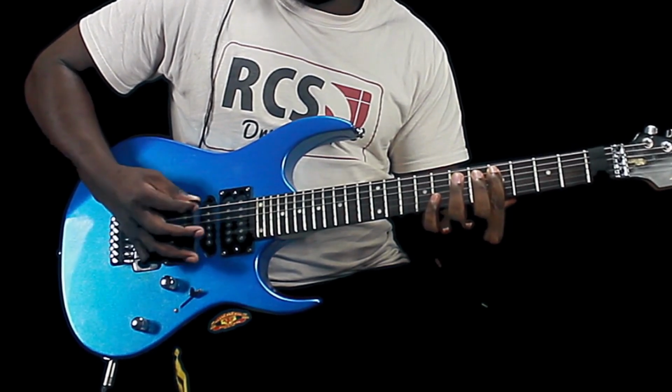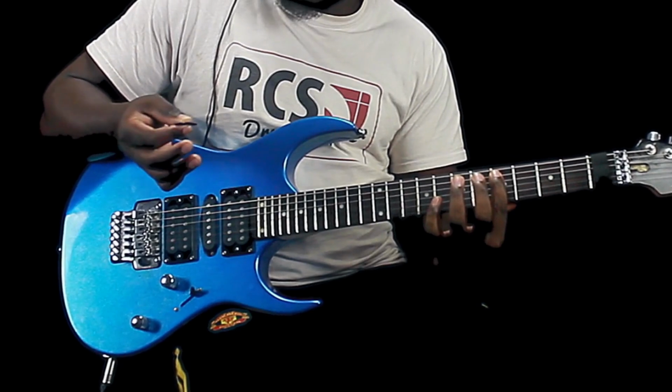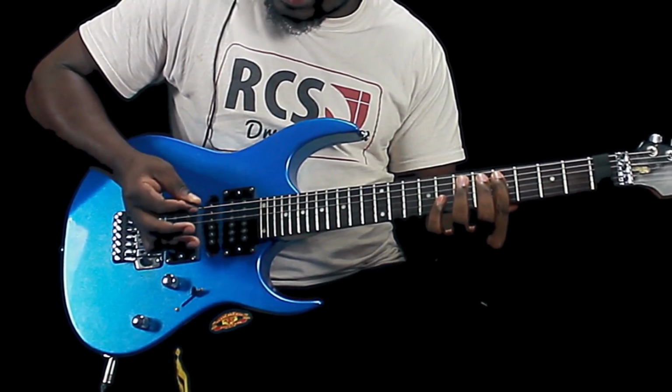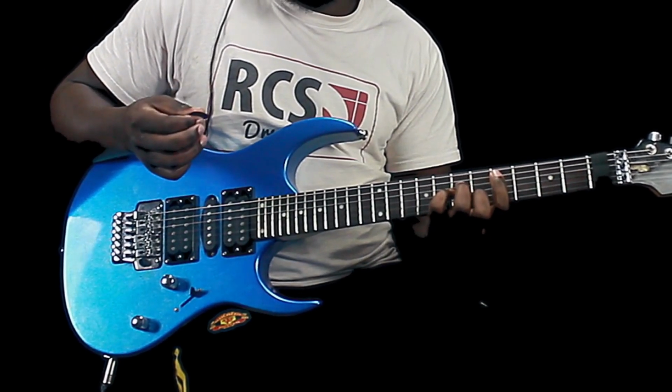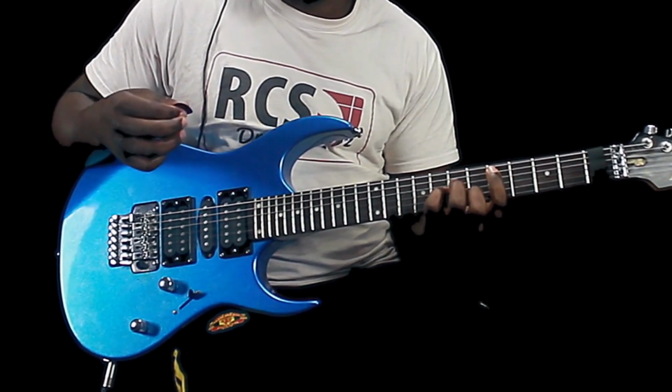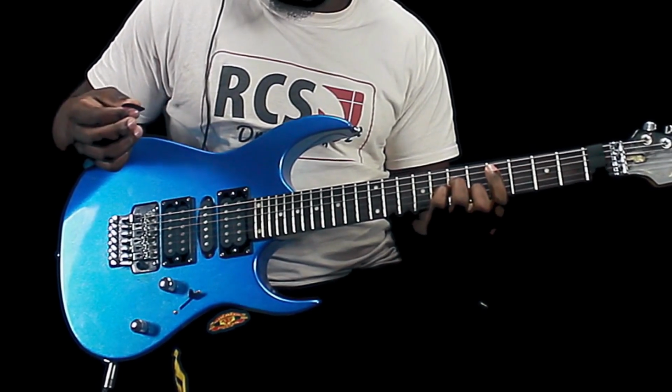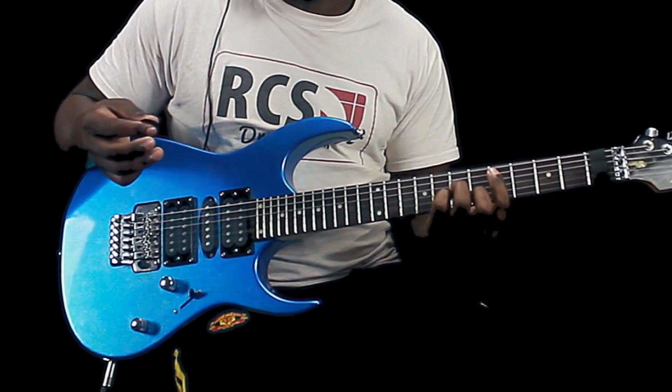Just do this over and over. And then make sure your pick does not move back and forth. It's stationary. And to know if this is the correct technique that you are to use, because you do not want to waste your time practicing something that is inefficient.